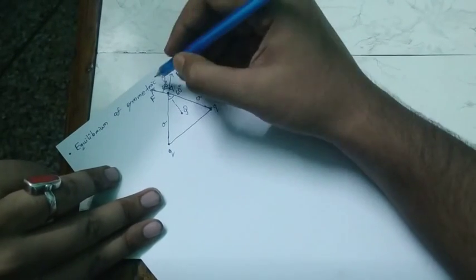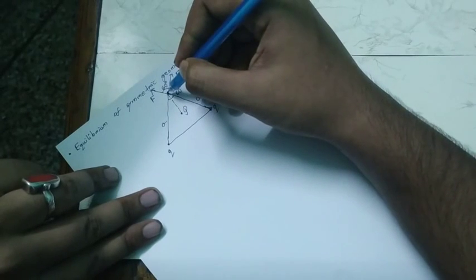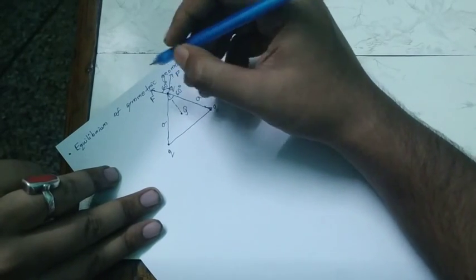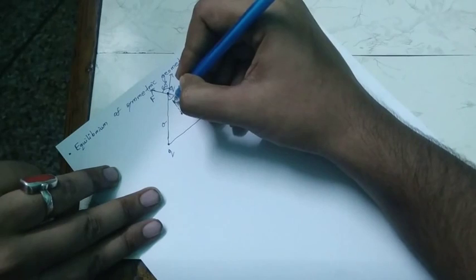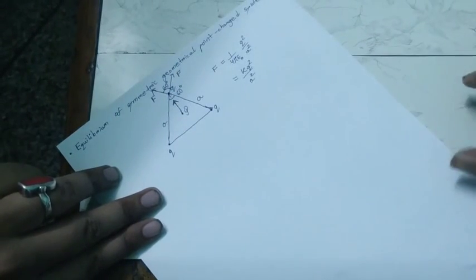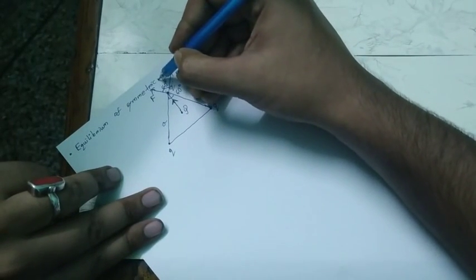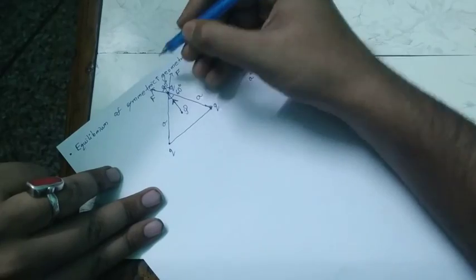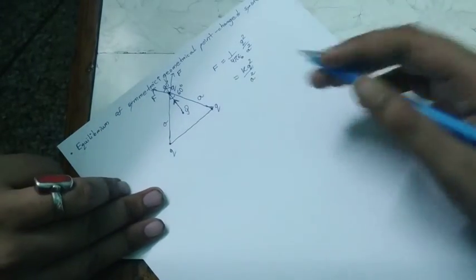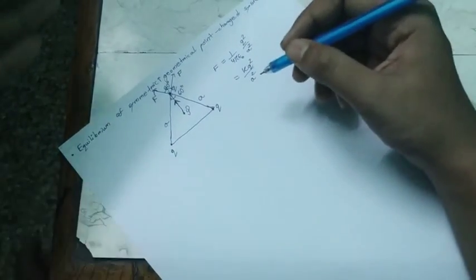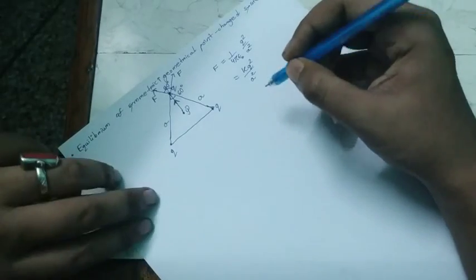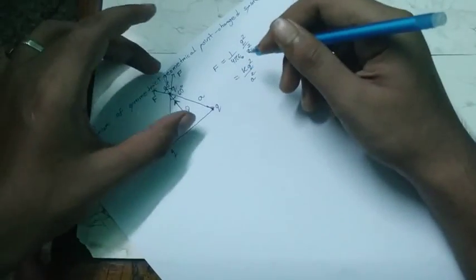The force due to capital Q on small q will be along the angle bisector, along this direction. I am considering capital Q as a positive charge, so if the answer is negative, there will be a negative sign. So what will be the magnitude of this force?